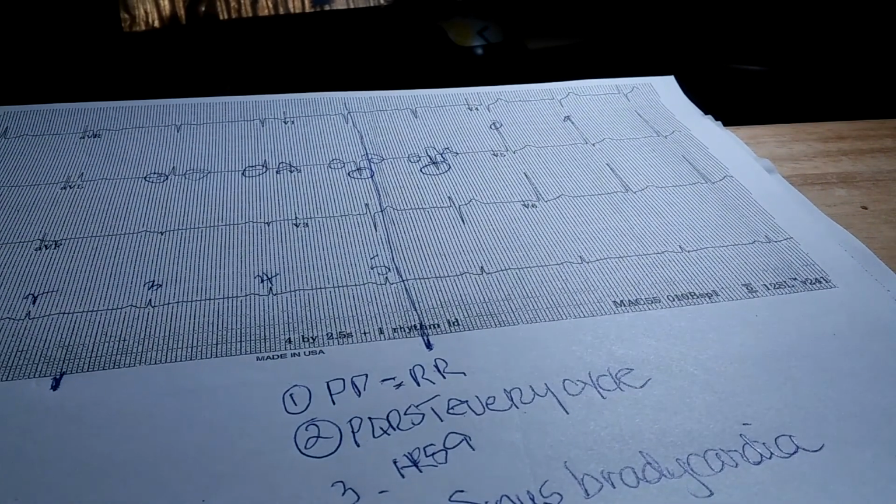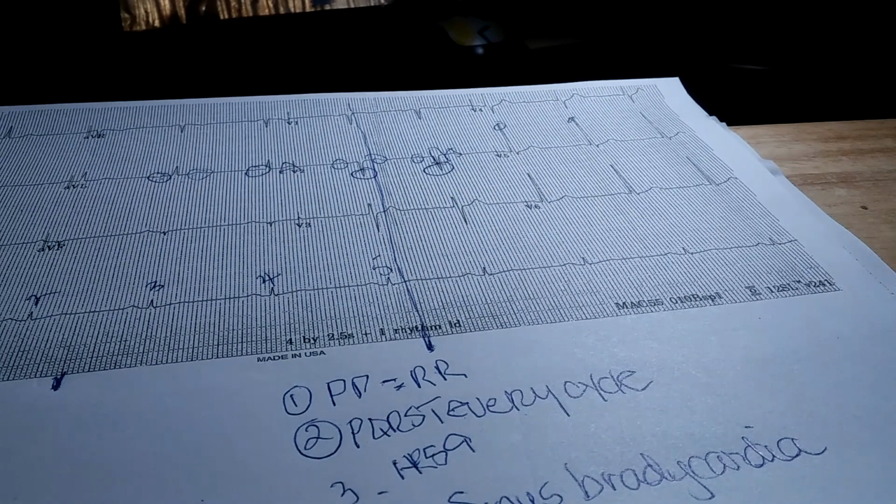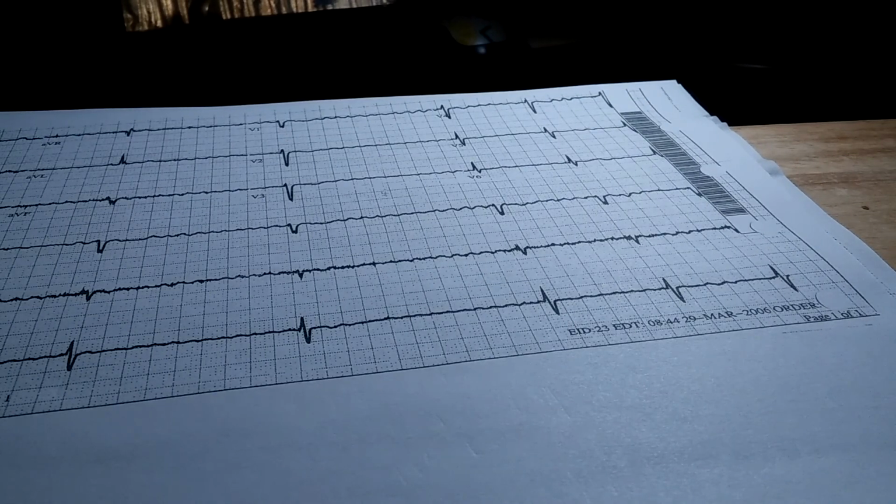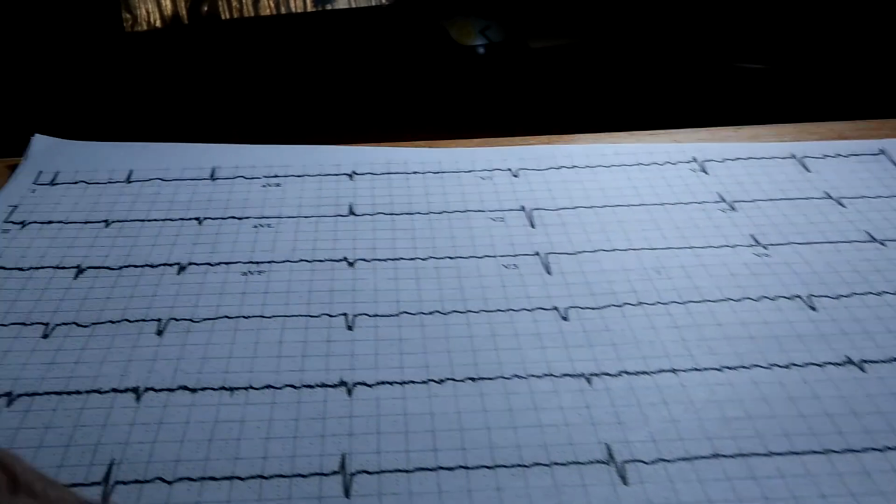Seems like I'm having a harder time this time. Okay, those are your normal sinus rhythm, normal sinus tach, and normal sinus brady.